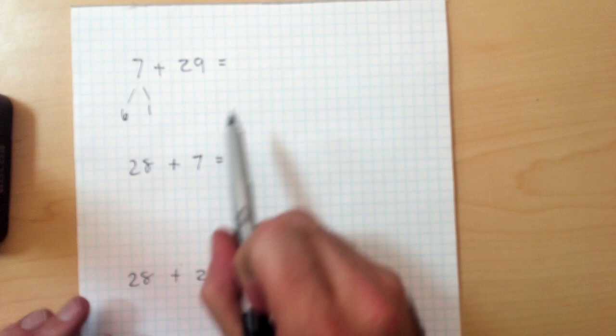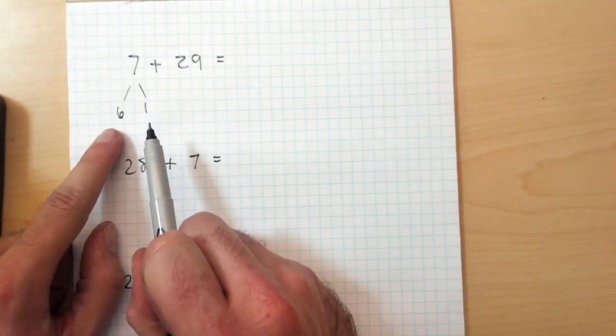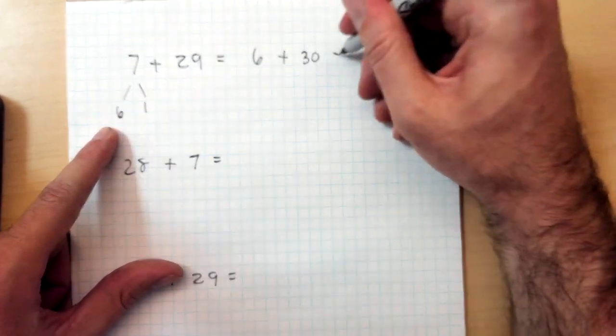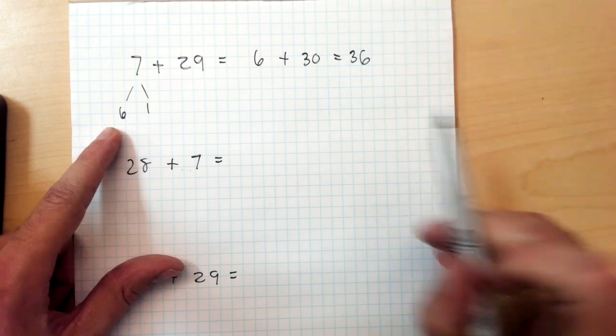So now I have, sorry, I know it's getting all funky up here. I have 6 plus, and then again 1 plus 29 is 30. So 6 plus 30 is 36.